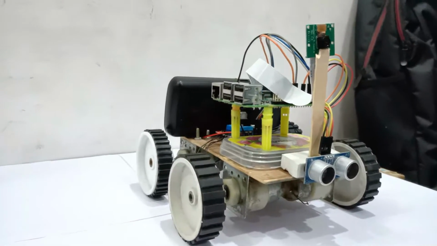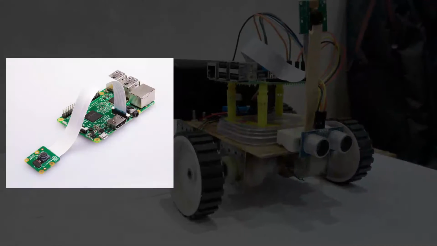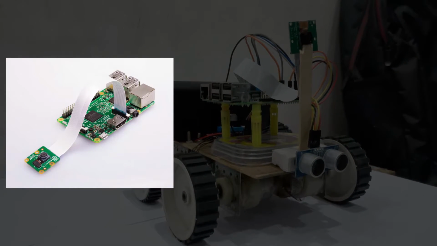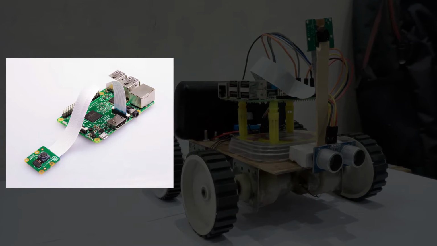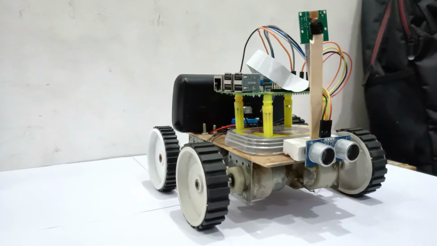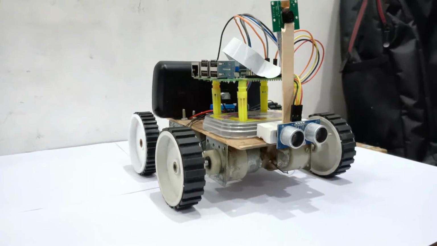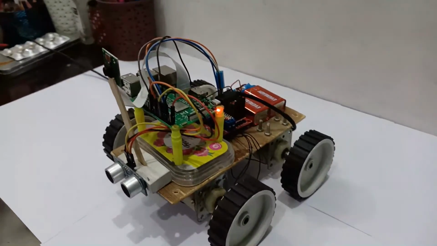In the Raspberry Pi module, we have connected the Raspberry Pi camera to pin 15. Pin 15 is an optimal choice for Raspberry Pi because Raspberry Pi cameras only run in two-lane MIPI. Whether it's a camera interface or the camera driver, all of them are two-lane based. Also, we have connected the ultrasonic sensor.